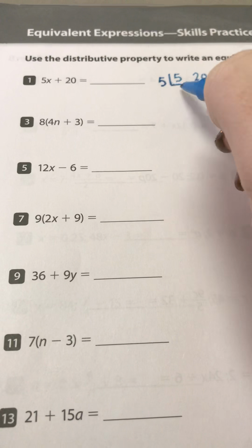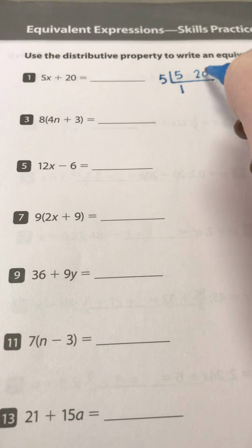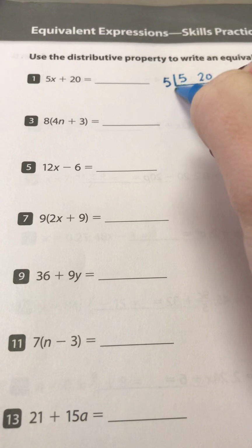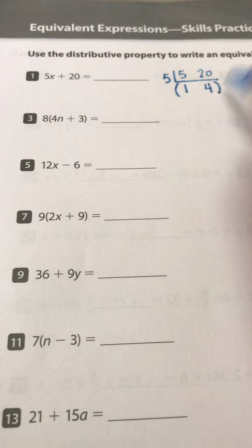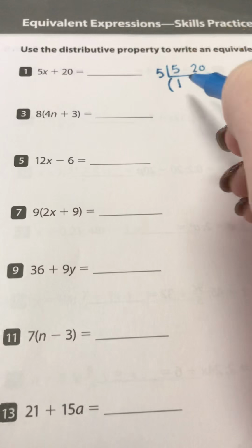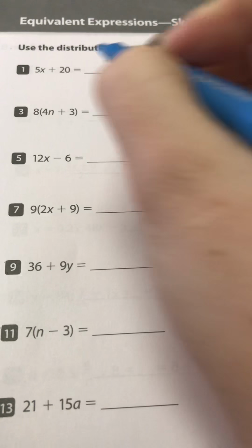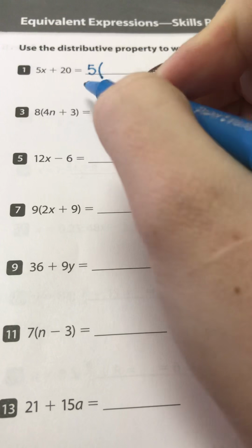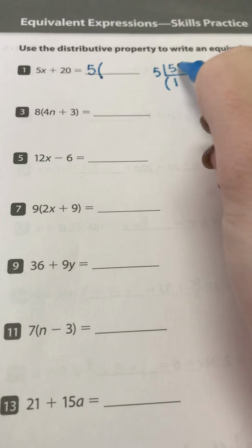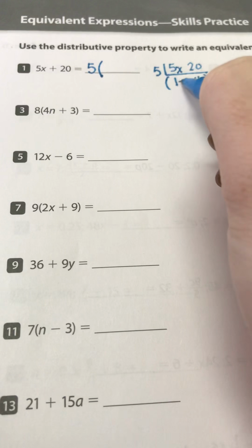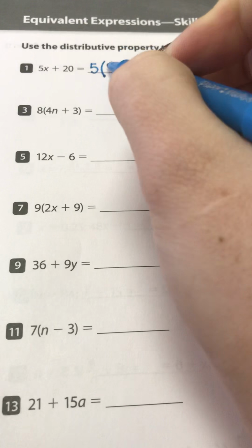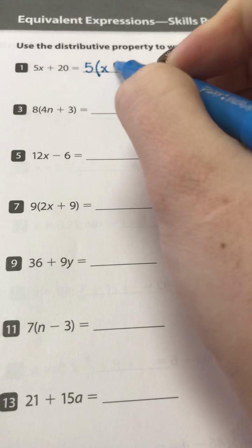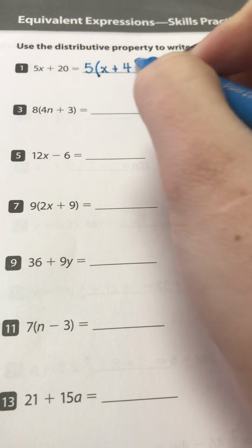5 divided by 5 is 1. 20 divided by 5 is 4. So I know that this is what's going to go inside my parentheses. So when I'm rewriting this expression, 5 is what I pull out, and then I have my parentheses, and it's not just 5, it's 5x, so I have 1x, or just x, plus, because there's a plus sign here, 4, close parentheses.